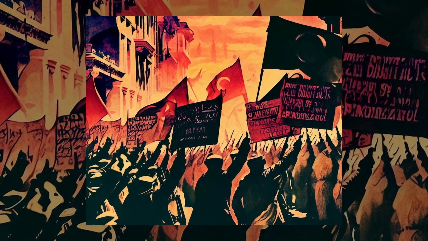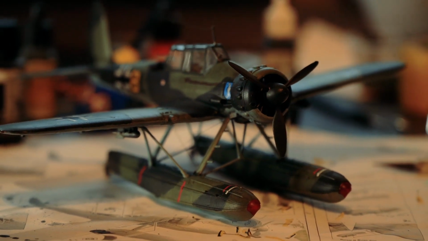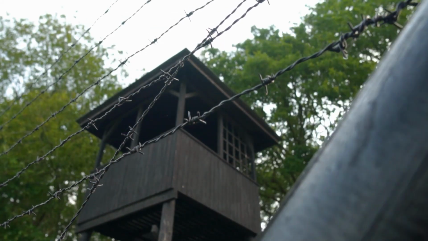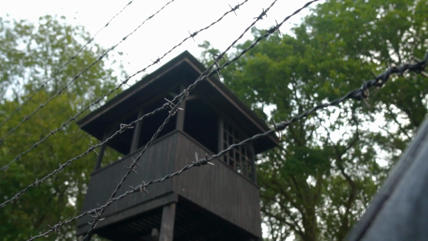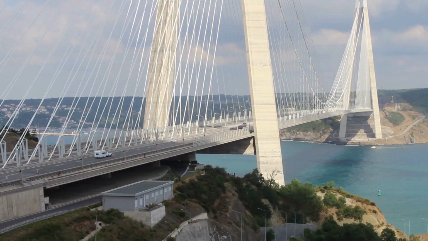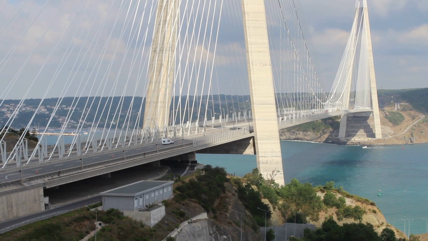The empire's decline accelerated during World War I as it aligned with the Central Powers and suffered significant military defeats. The empire's involvement in the war exacerbated economic hardships and triggered widespread discontent among its population. During this time, the Young Turk movement emerged, seeking to modernize and reform the empire, but their efforts were hindered by internal divisions and external pressures.